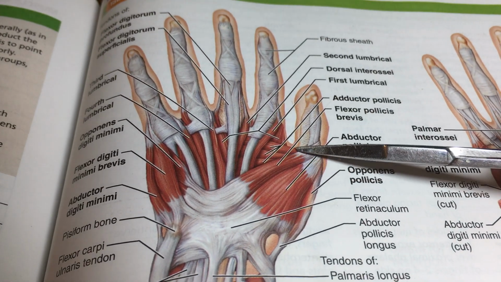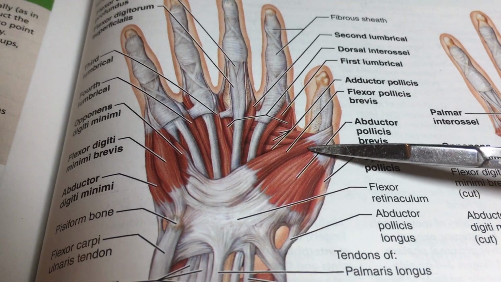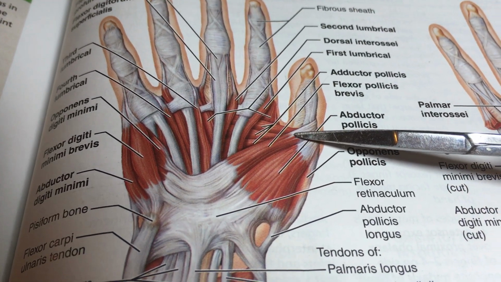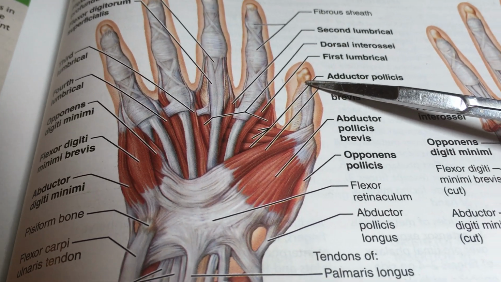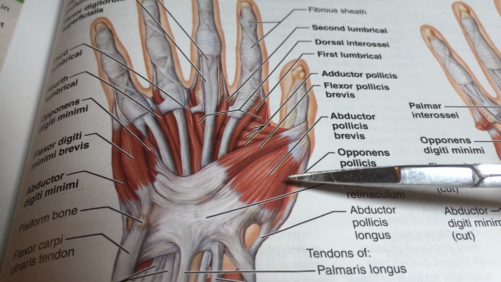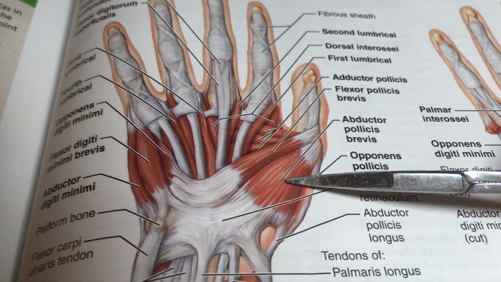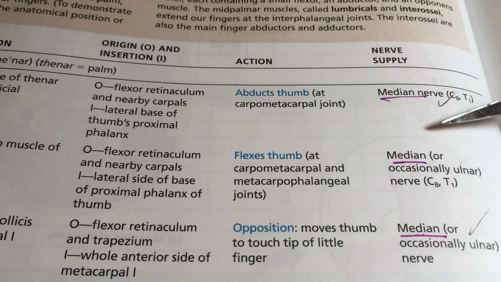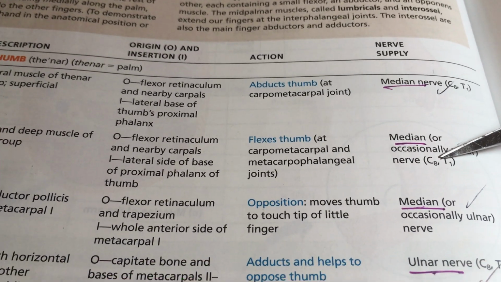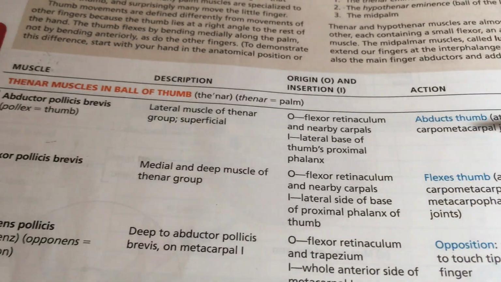Okay, the Abductor Pollicis. And then right here, coming up this line, we have the flexor. So we have the Flexor Pollicis Brevis. Remember, we had the longest going all the way to the distal phalanx. The brevis only goes to the middle. Here's the Abductor Pollicis Brevis. And let's take a look over here. We have abductor and flexor. They're both innervated by the median. So on the thumb side, we have median innervation, mostly, not entirely, but mostly.